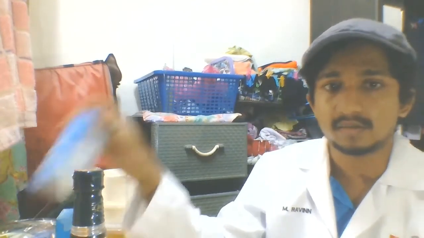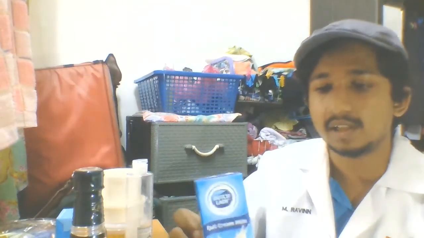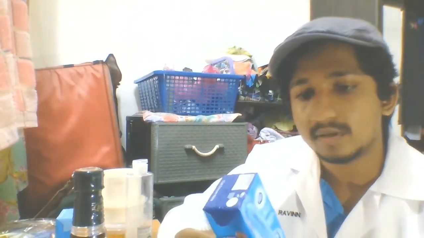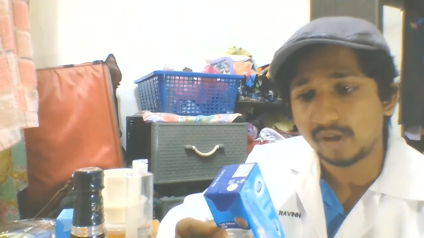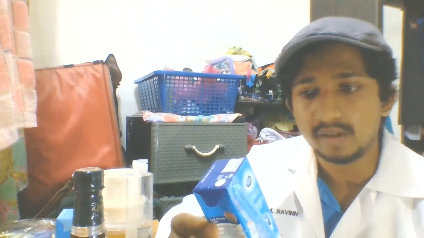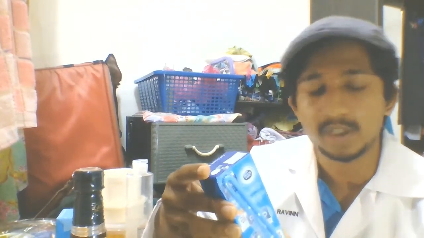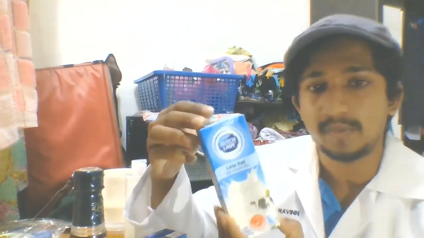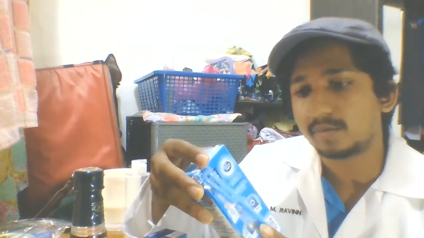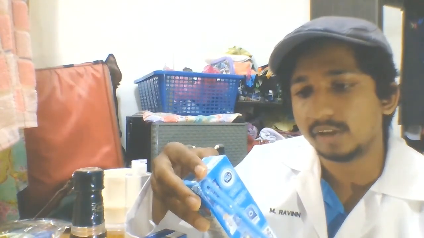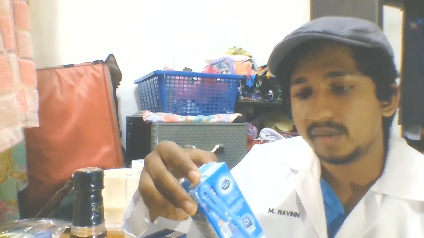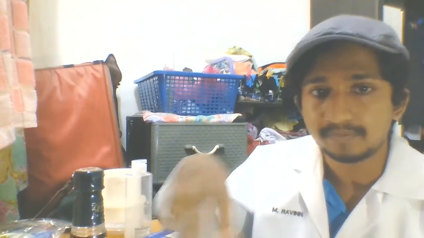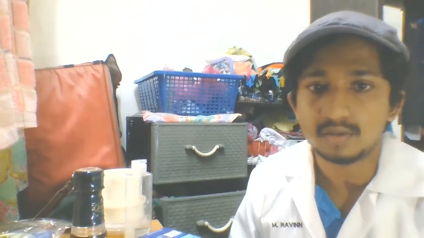For the list of items, I'll be using full cream milk. So here it is, full cream milk. It contains about 5.4 grams of protein per serving, about 200 milliliters per serving. The next is the low fat milk. The protein content for this one is about 6.2 grams per serving of 200 milliliters.